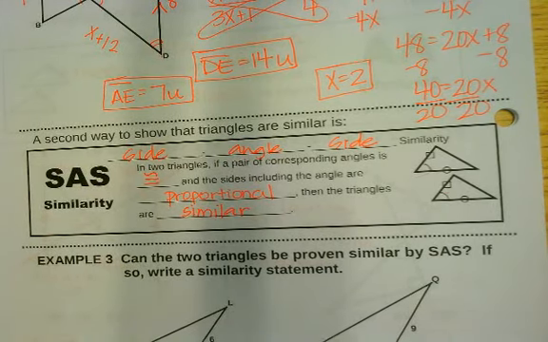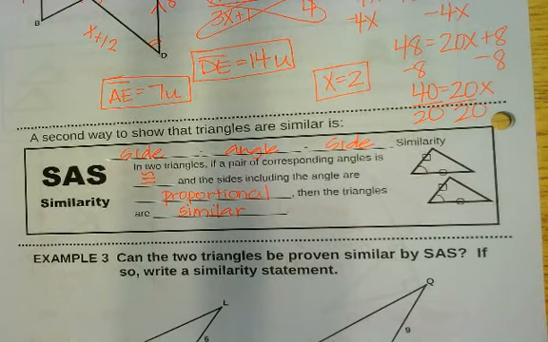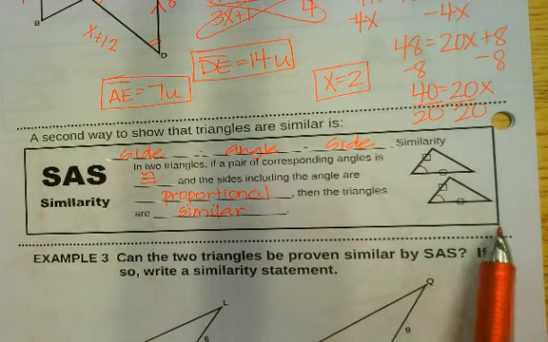Okay, so can the two triangles be proven similar by SAS? If so, write a similarity statement. These similarity statements only apply if the triangles are similar. So if they're not similar, you would not have a similarity statement. Okay, so right now we have 120 degrees. That's a congruent angle in both figures, so you know that you at least have an A. Now we have to figure out if our two sides are proportional.